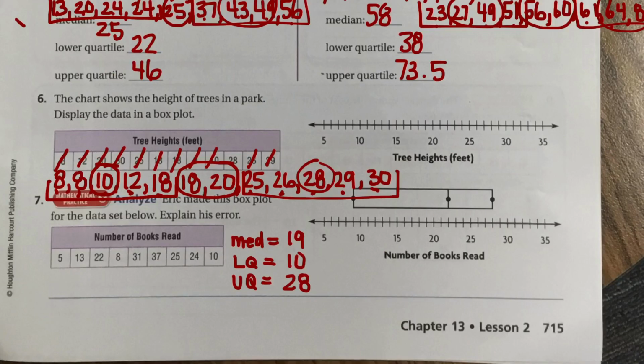All right, so I found my median and it is 19. What's my lower quartile? Come on, tell me. 10. What's my upper quartile? 28. Okay, then I'm going to make a box from 10 to 28.